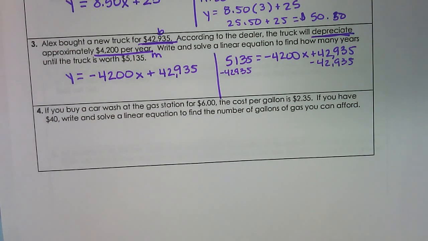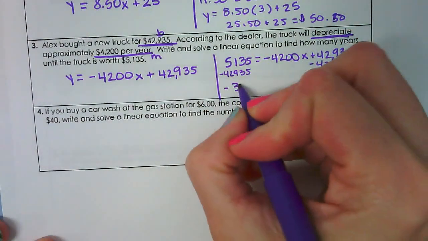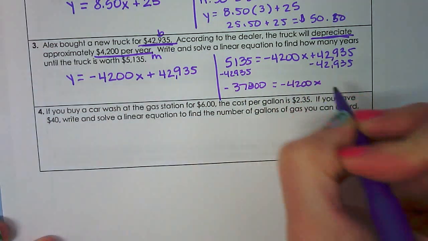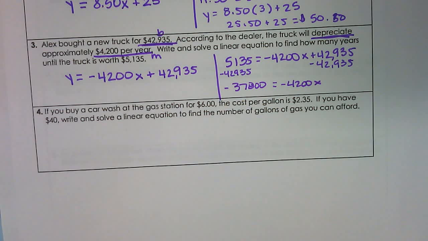So we're subtracting 42,935 from 5,135. And then our last step is going to be to divide by negative 4,200.